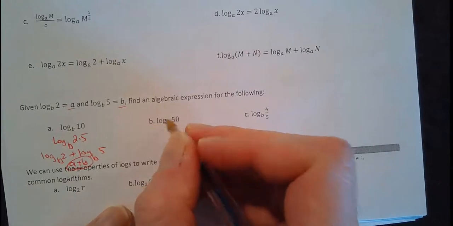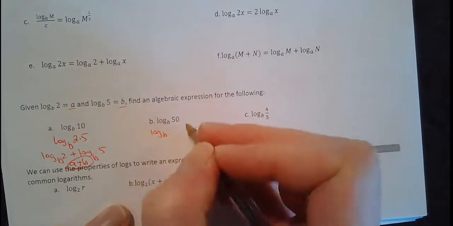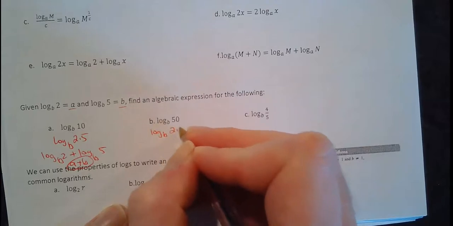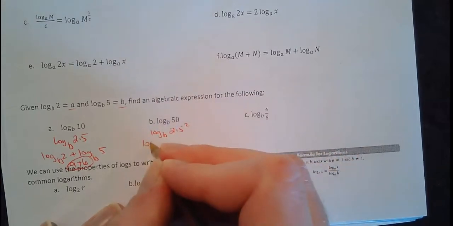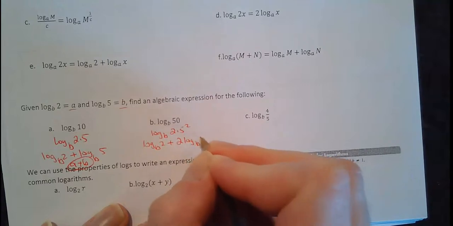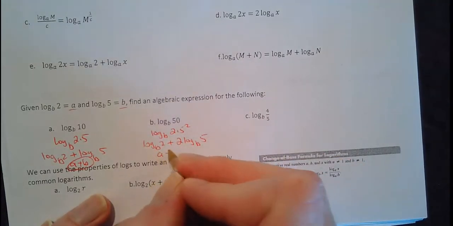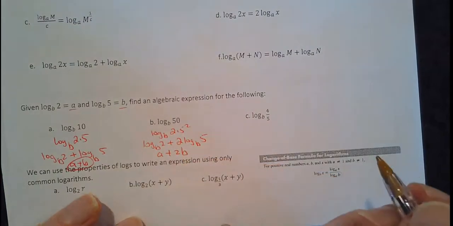Here, 50. Well, how could I get 50 using 2s and 5s? Well, it'll be log base b of 2 times 5 squared, log base b of 2 plus 2 log base b of 5, because the 2 would come out front, and then this would be a plus 2 times b, so a plus 2b.